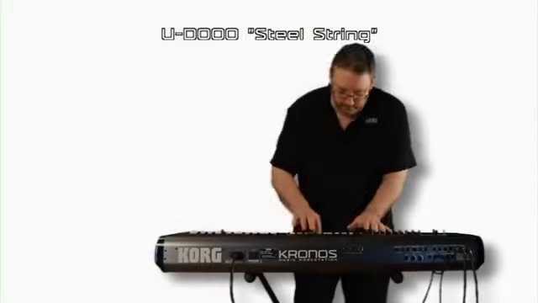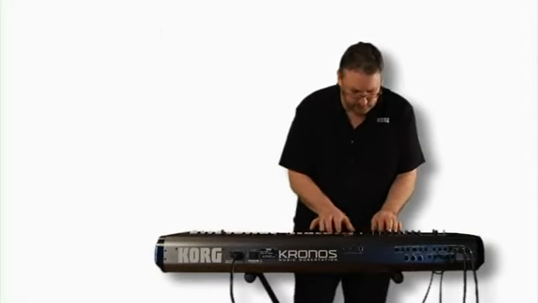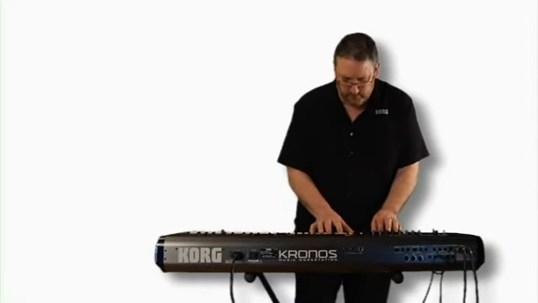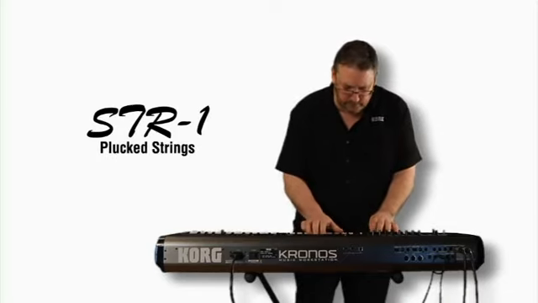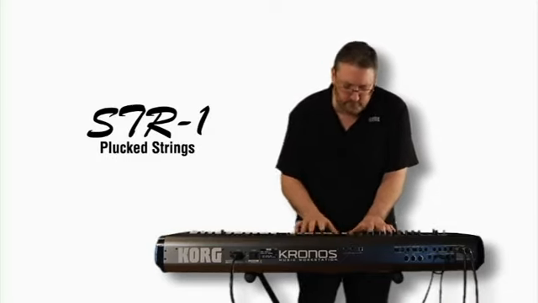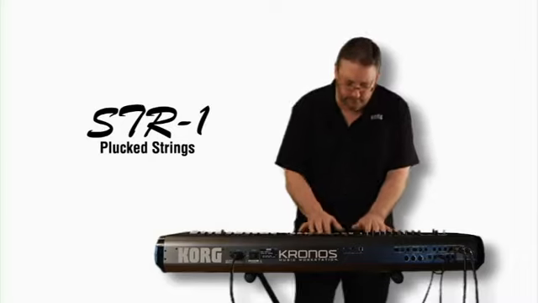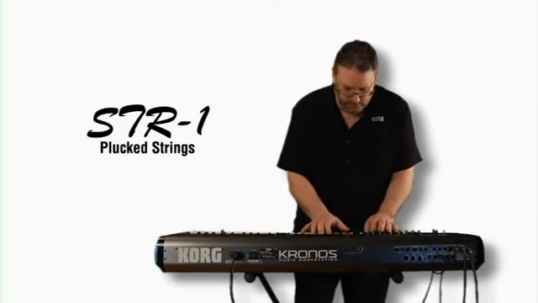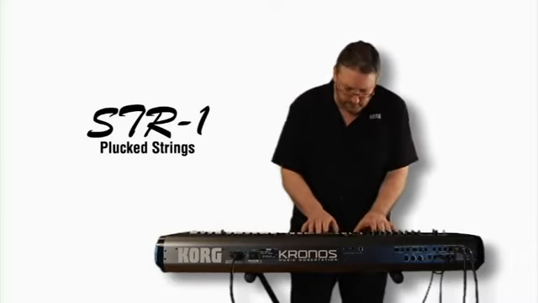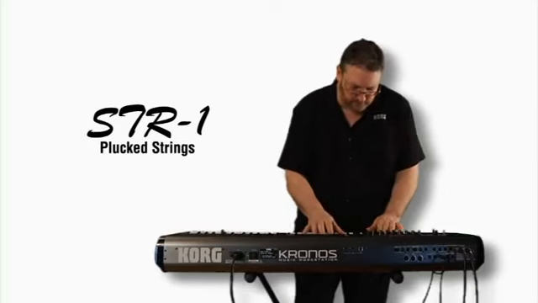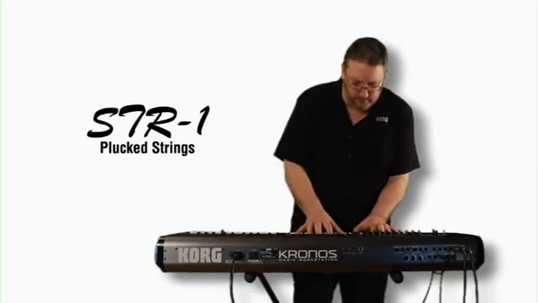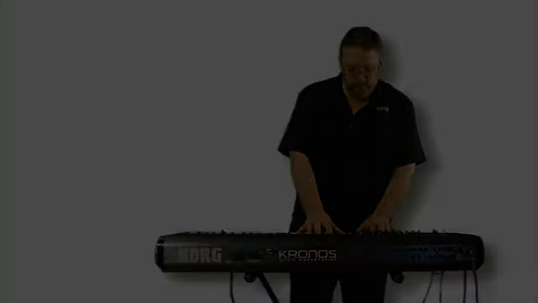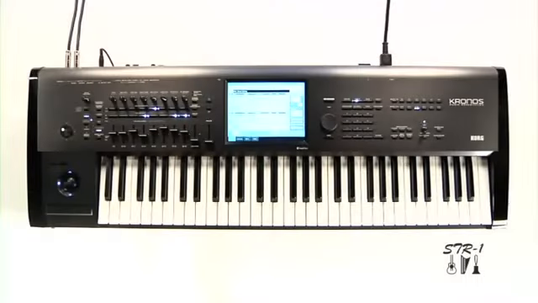This next sound engine uses a completely different technology, physical modeling. The STR1 pluck string synth really is incredible. It can be used to create sounds that are plucked or struck, for example guitars, basses, bells, electric pianos, and more. Instead of just sampling a guitar note, you can literally design what the string is made of, whether it's plucked, struck, or scraped, even where the string is plucked.